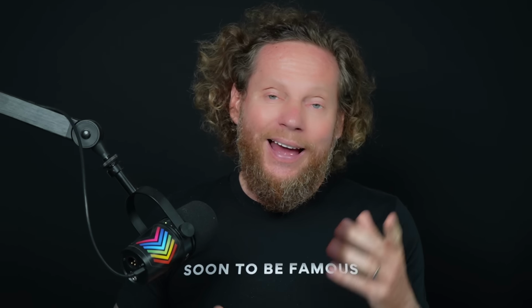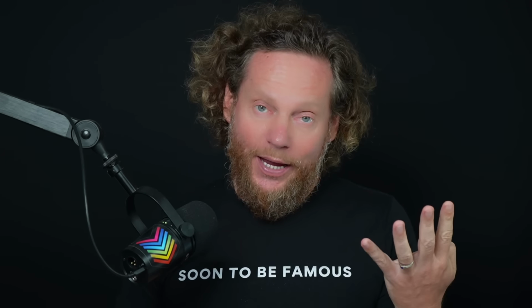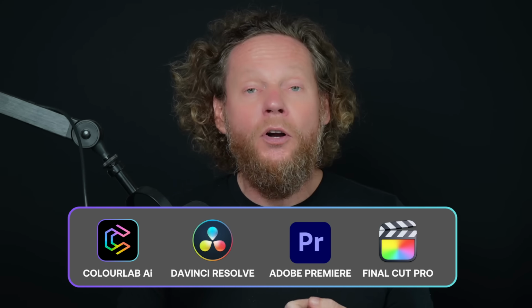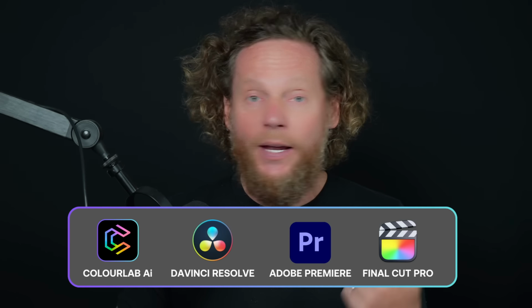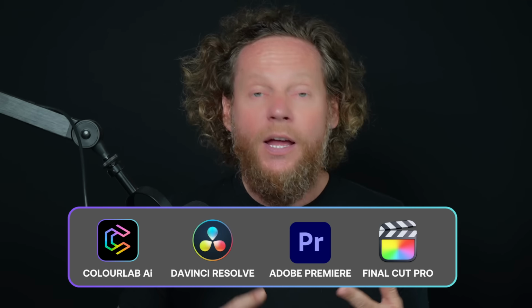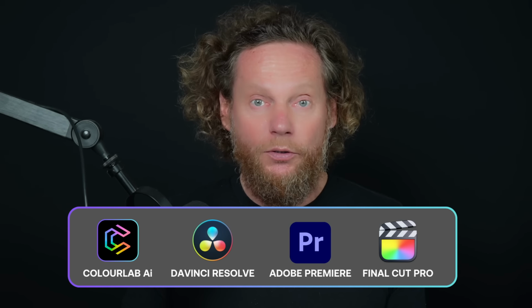So once you have installed Colourlab AI, the first thing is how to get started, how to bring the media in, and there are 4 ways to do that. You can do it directly by importing media into Colourlab, or you can link it to any one of your applications of choice like Davinci Resolve, Adobe Premiere, and Final Cut Pro. I'm going to show you quickly how to do that.